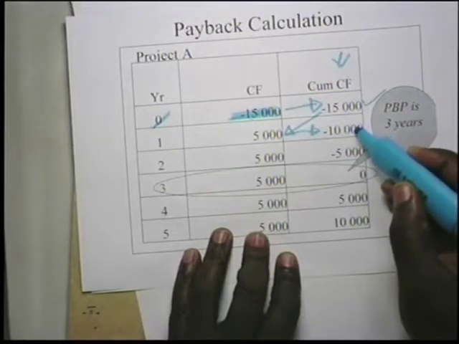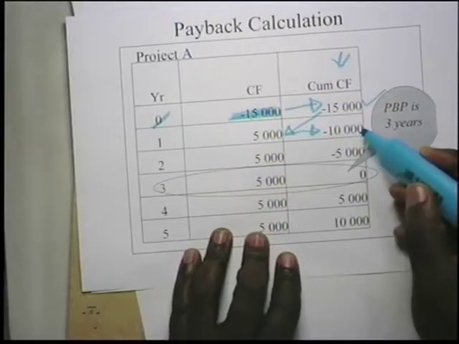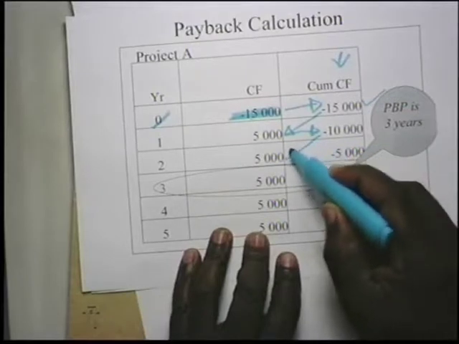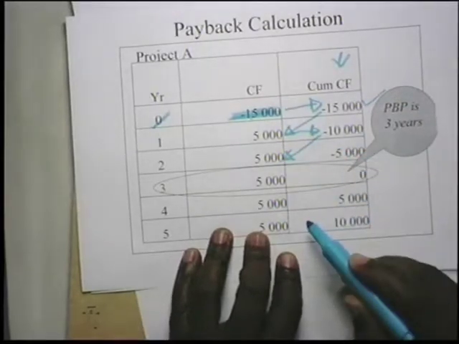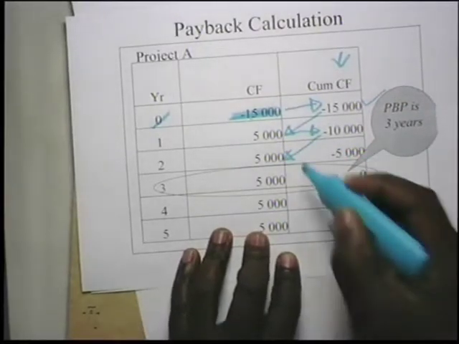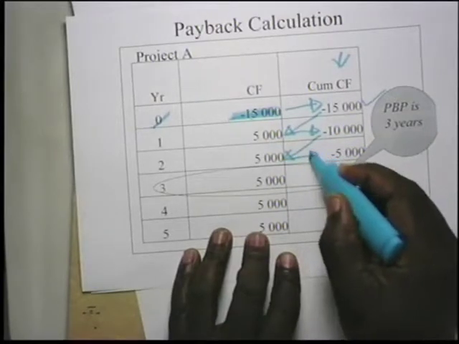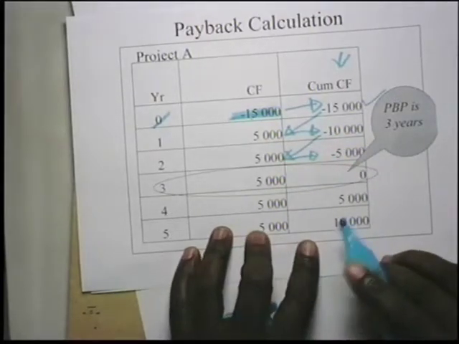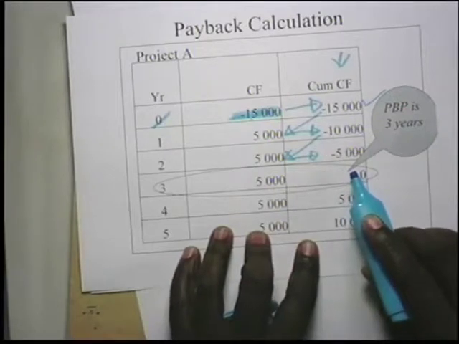Having arrived at this negative 10,000, I add again the cash inflow that we're getting in year 2. That leaves us with a cumulative cash flow of negative 5,000.